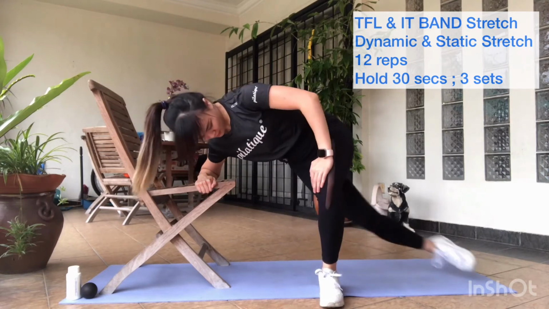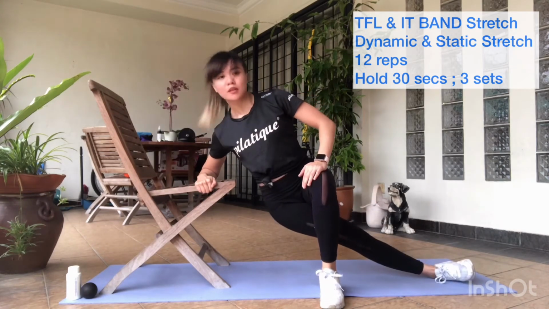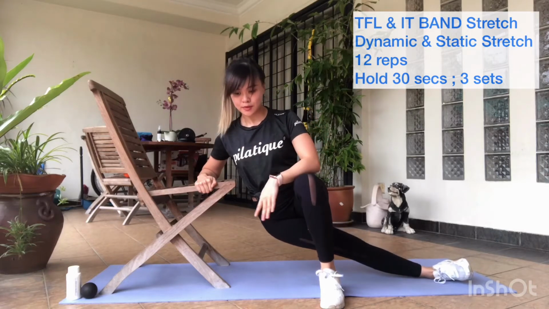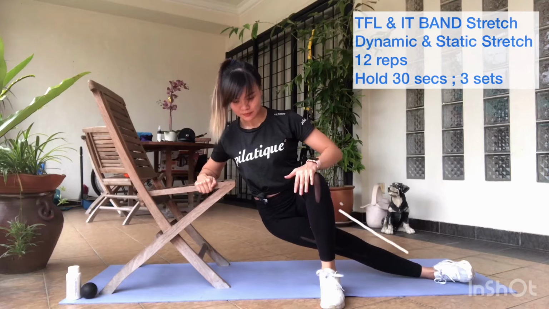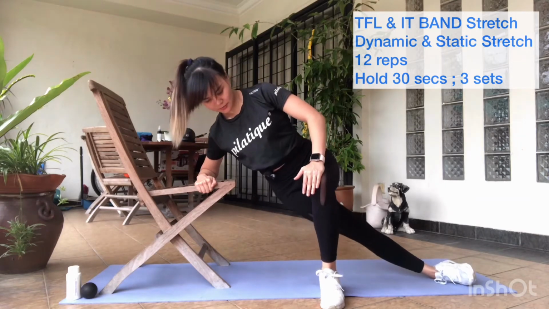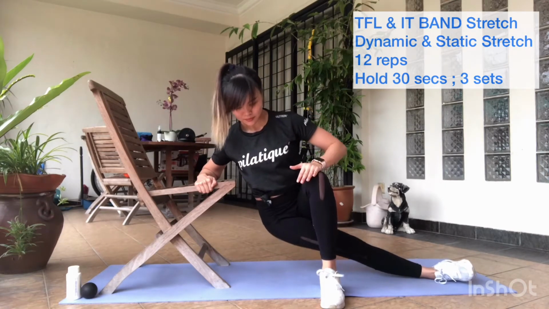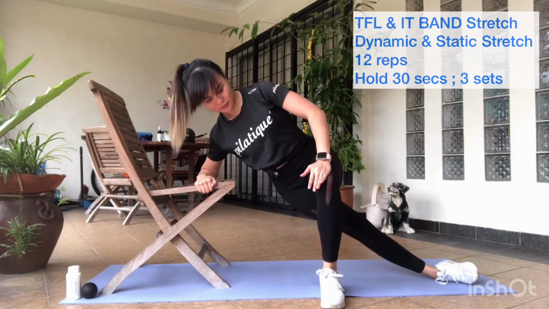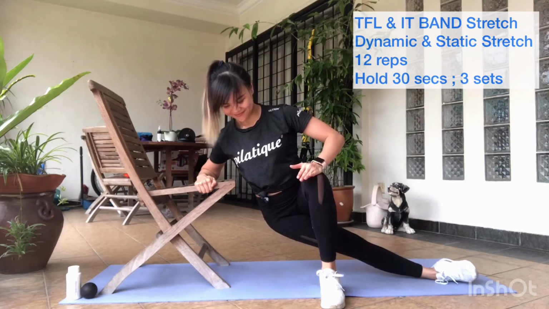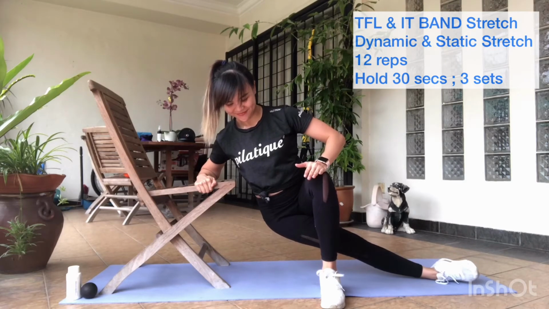This is a TFL and IT band stretch, done dynamically and statically. Keep your chest up, and make sure that your bottom leg is straight. Go to your desired or tolerable range of motion, then you can hold there for 30 seconds or more. Remember to always continue breathing throughout the exercise and don't hold your breath.